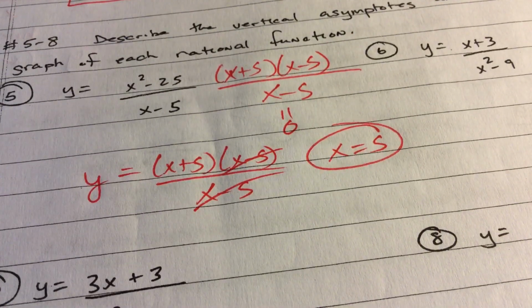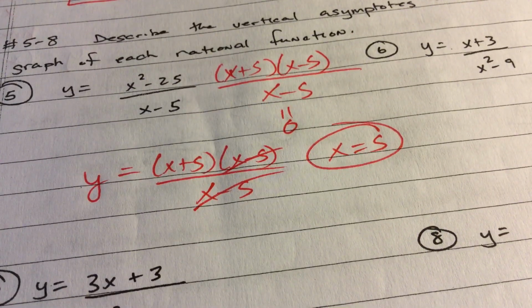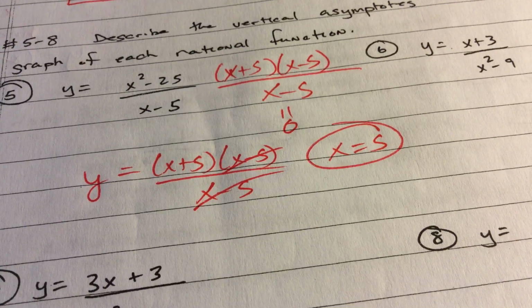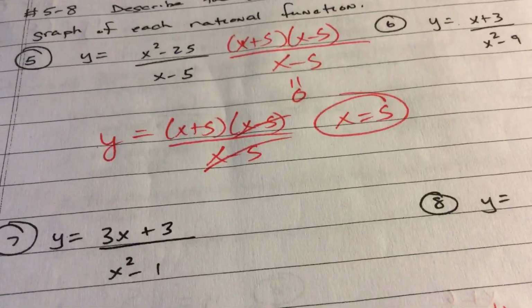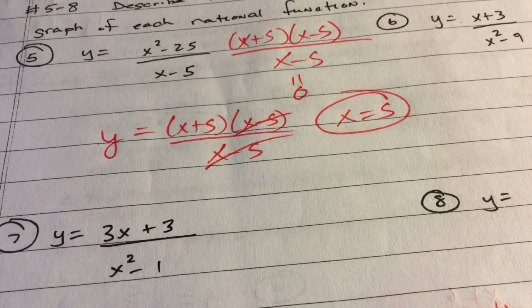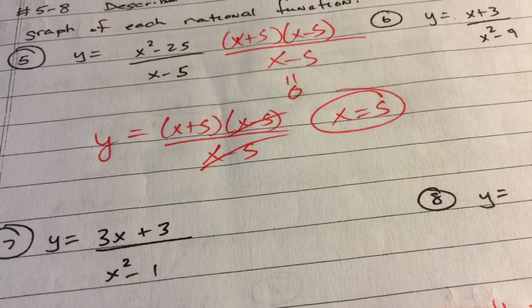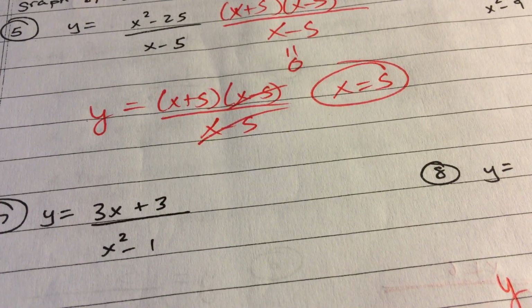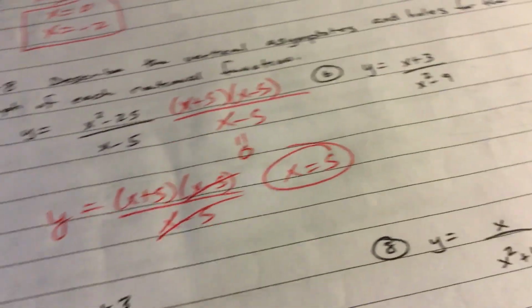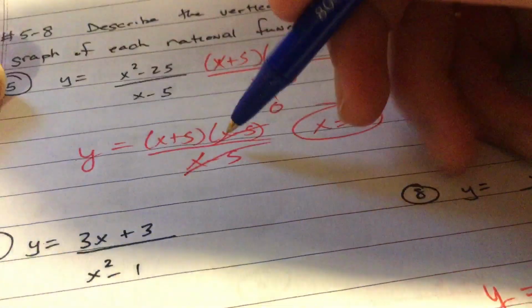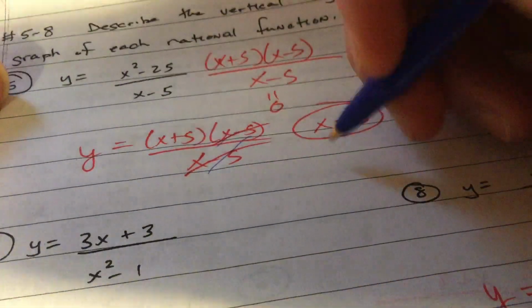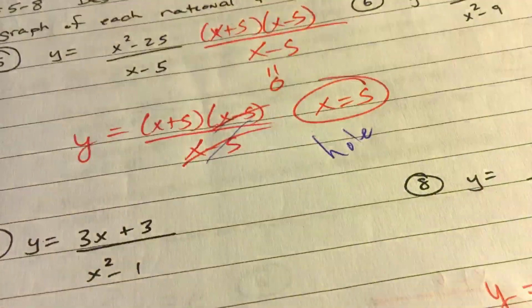On 5 through 8, we have to describe whether it's an asymptote or a hole. So we do need to factor. We need to factor the top, x plus 5, x minus 5, all over x minus 5. I'm going to set the bottom equal to 0. x minus 5 is 0. You get x equals 5. And because it canceled, folks, x minus 5 by x minus 5, it was covered up. It is a hole. All right.